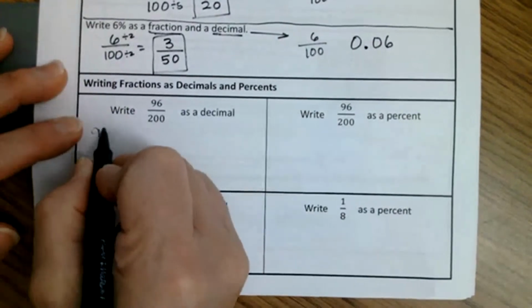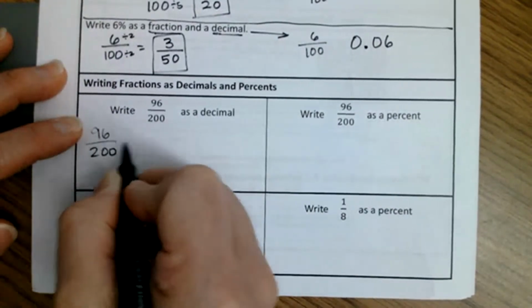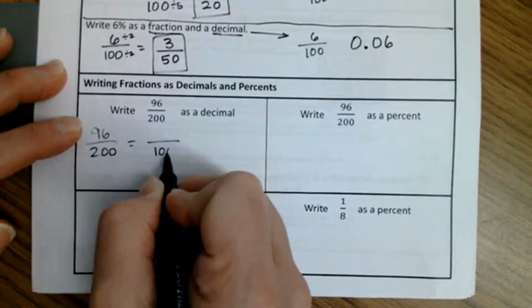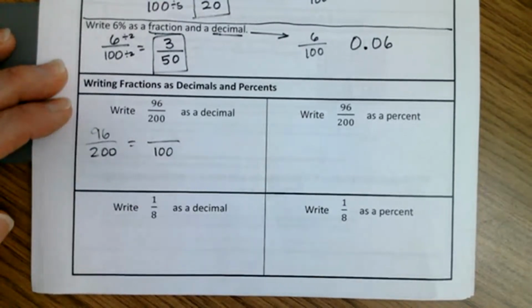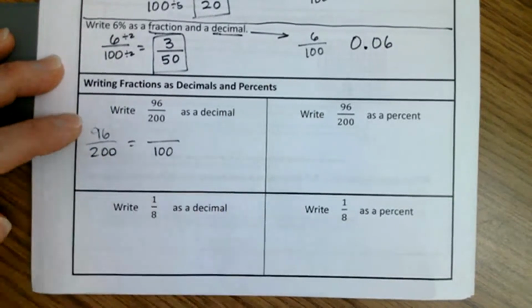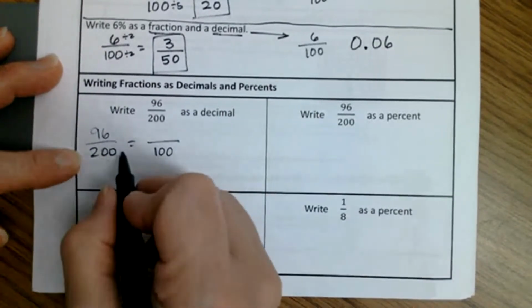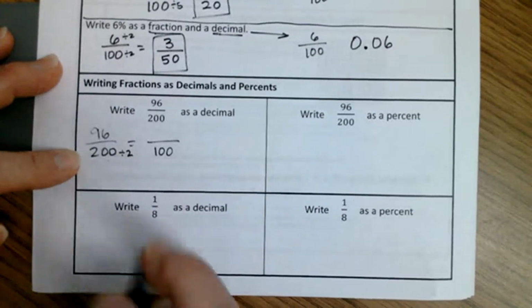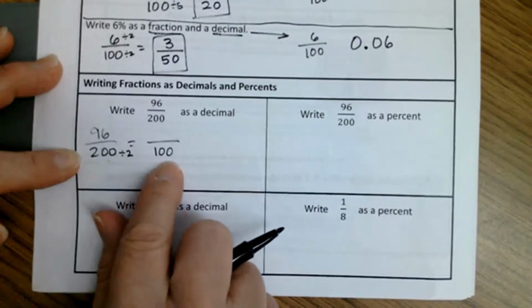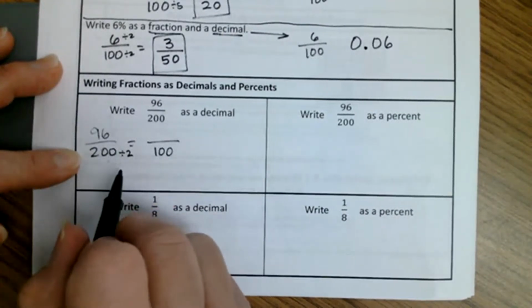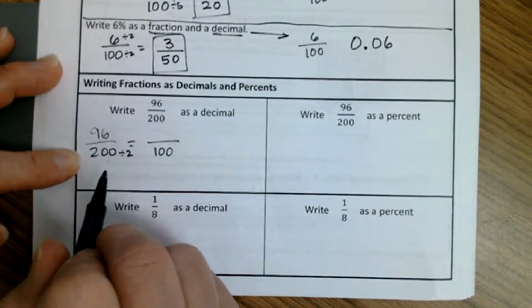So remember, 96 200ths, we want to figure out what is that out of 100, because remember, a percent is out of 100. So what can I do to get 200 to be 100? I can divide by 2. 200 divided by 2 is 100. So if I do it to the bottom, I have to do it to the top.